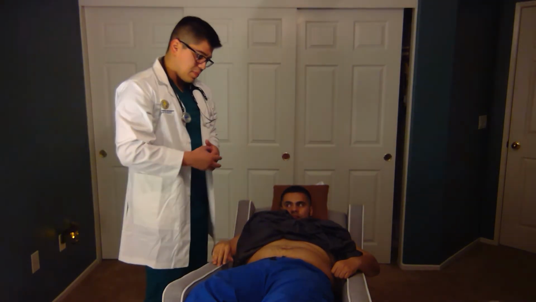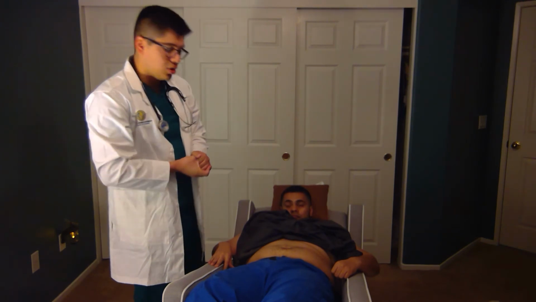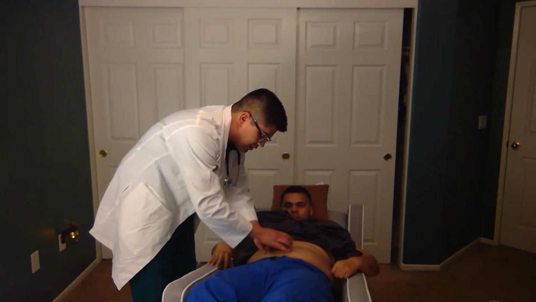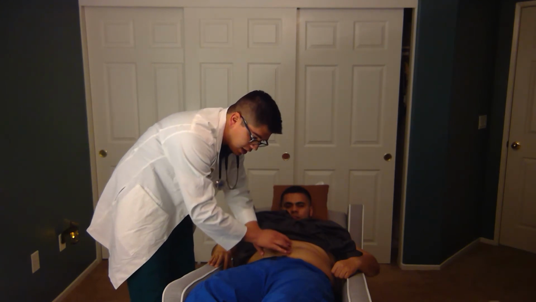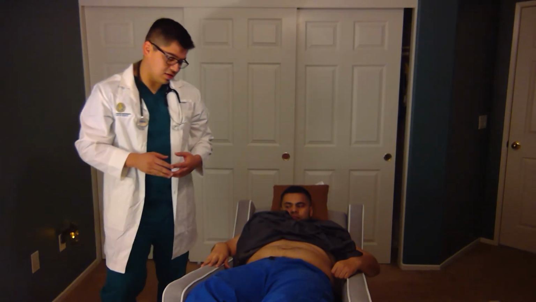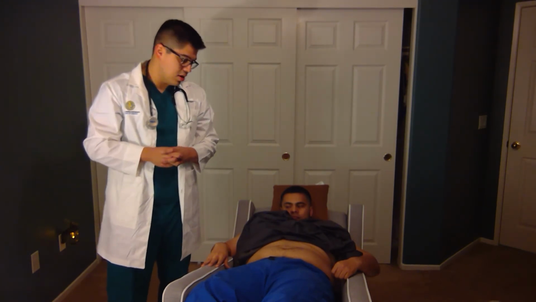Also, we're going to be percussing the urinary bladder. So you are going to start below the umbilicus, and you are going to start percussing. If you're hearing tympany, and at the time the sound changes from tympany to dullness, then that's when you could identify the urinary bladder, the superior border of the urinary bladder.